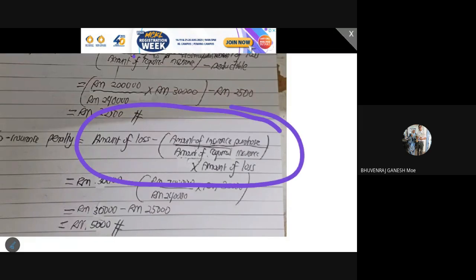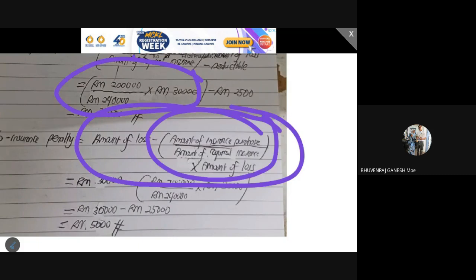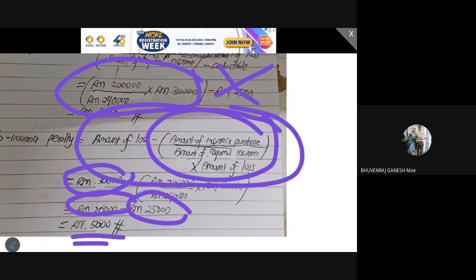Okay, so this is the formula. Amount of loss minus amount of insurance purchase over amount of required insurance times amount of loss. Okay, this is the formula. So macam mana dapat yang ni guys? How to know this value? You basically take this value only. You just take that value. Kamu ambil nilai tu saja. Jangan tolak dengan 2,500. You see, you sub this value over here. And then amount of loss, 30,000, you get the answer. Tolak dua buah value.